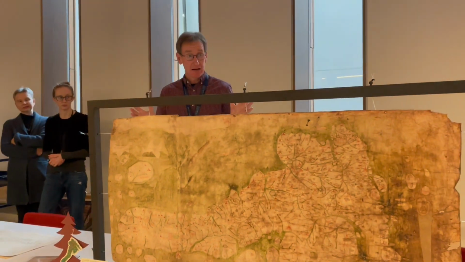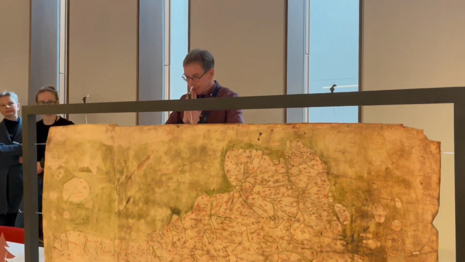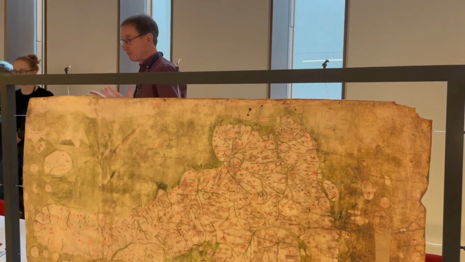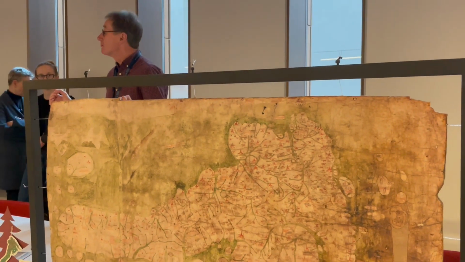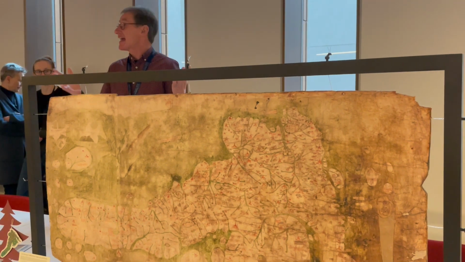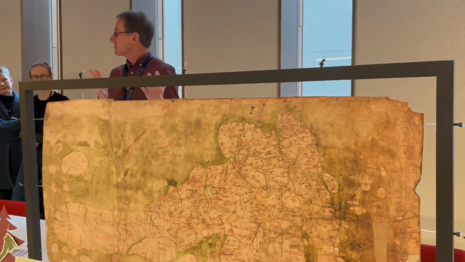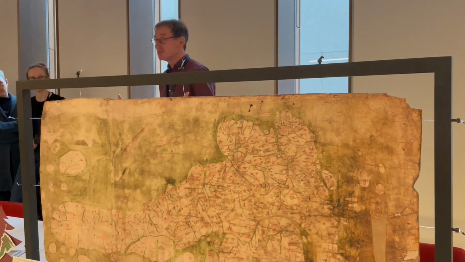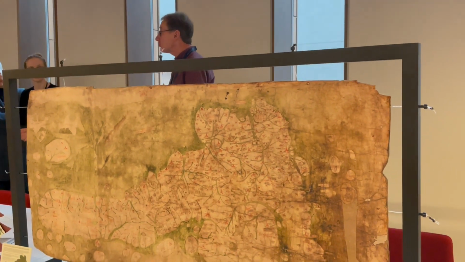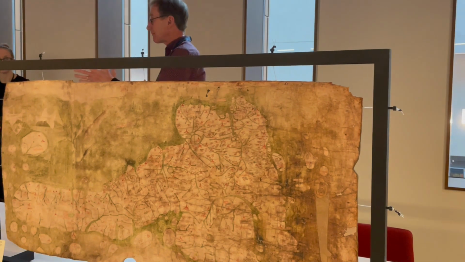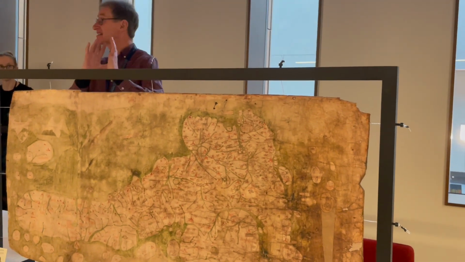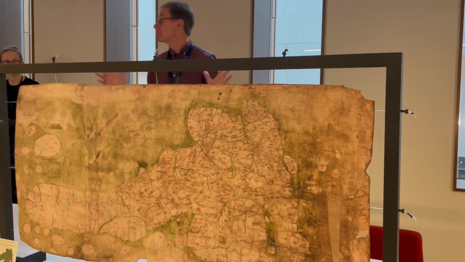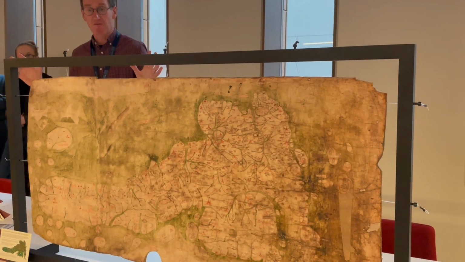It dates from around 1400, and the thing to remember about the Gough Map of Britain is why it's so important. This is the earliest surviving regional national map created purely as a map, not as a map to go into a book, that exists anywhere in the world. So it's seriously an important piece of map making.